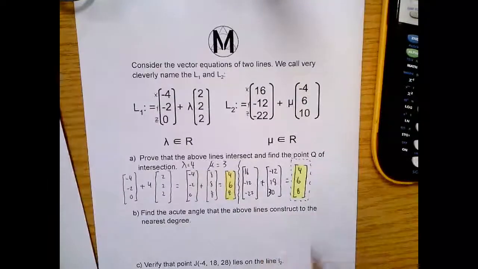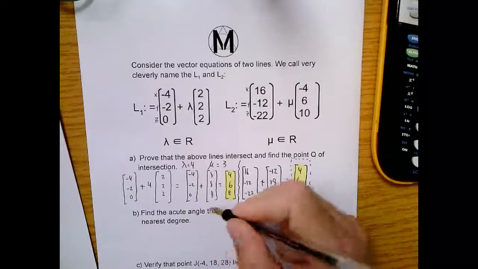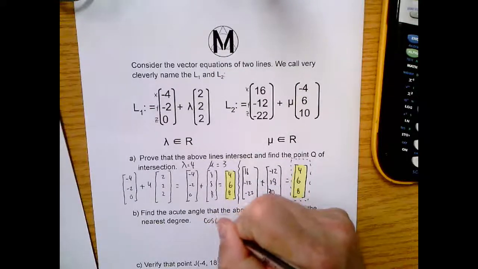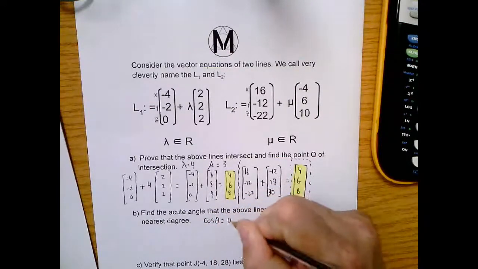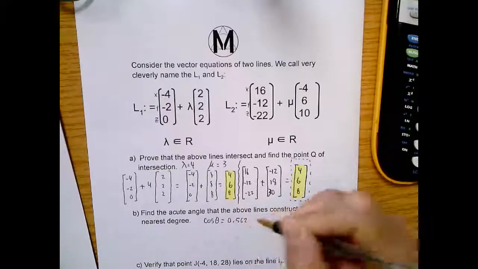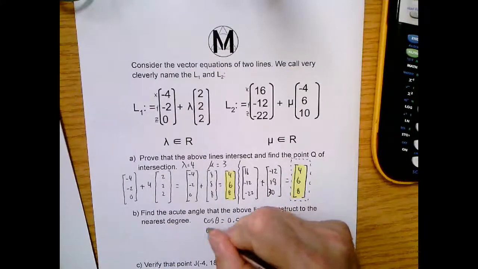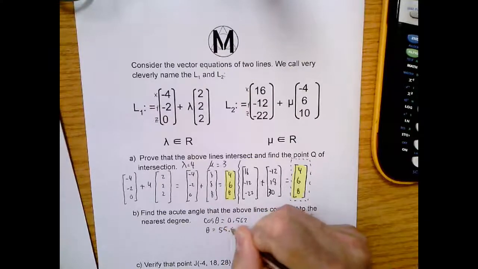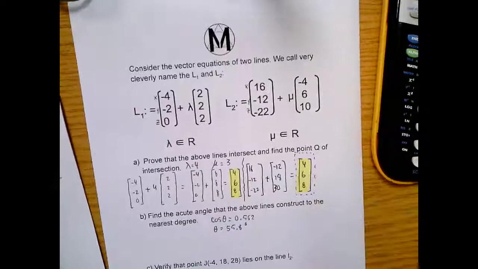Now I'll go back to our original problem here. I'll just go ahead and write in my answer here. I'm going to write both. I'm going to write cosine theta was 0.562. Therefore, theta is 55.8 degrees. Voila! Good job.